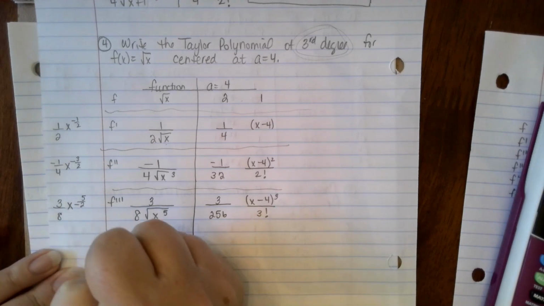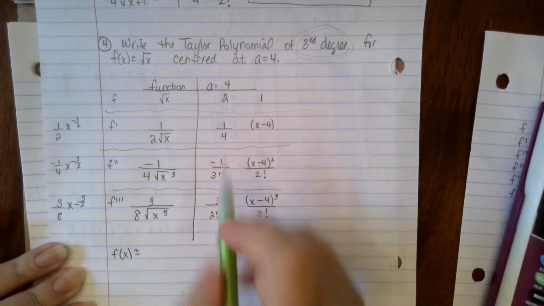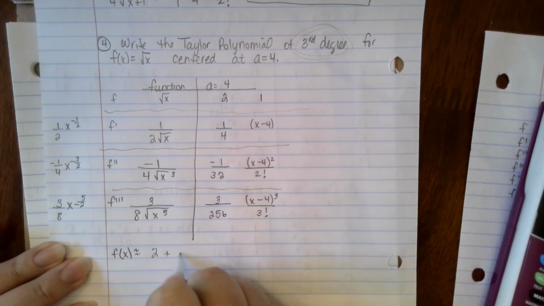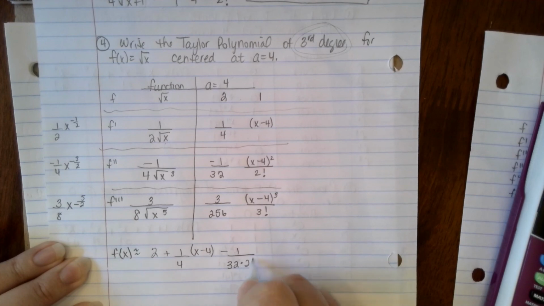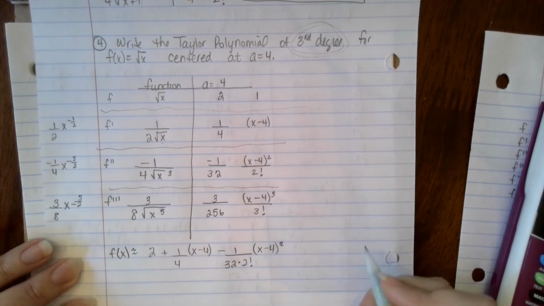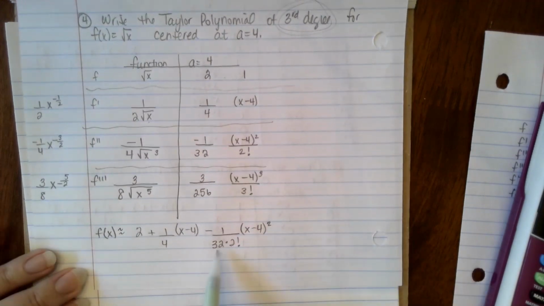So f of x is approximately 2 times 1 is 2, plus 1/4 x minus 4, minus a 1 over 32 times 2 factorial, x minus 4 squared. Now notice I didn't multiply those. That would just be 32 times 2. So you could do it.